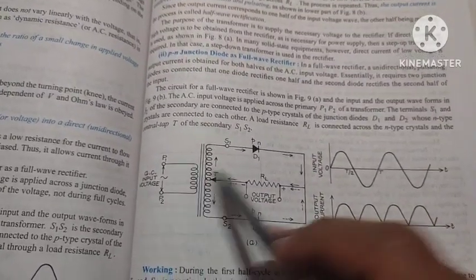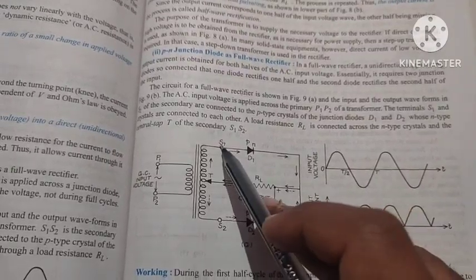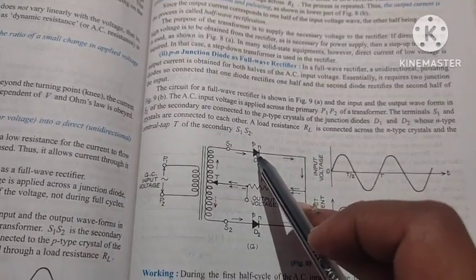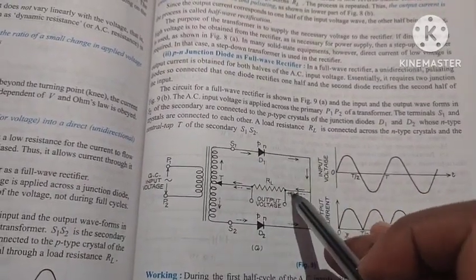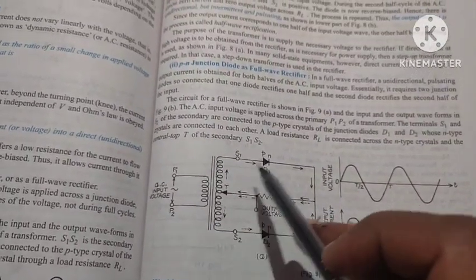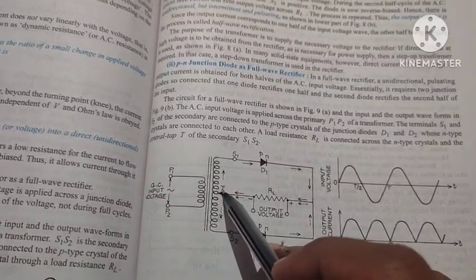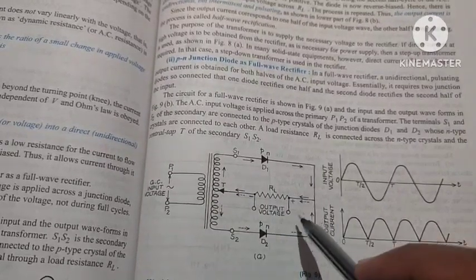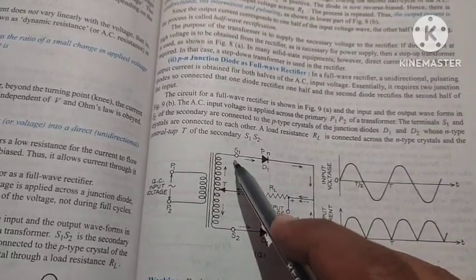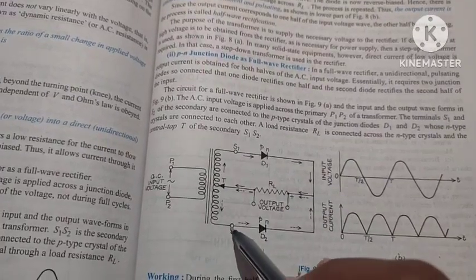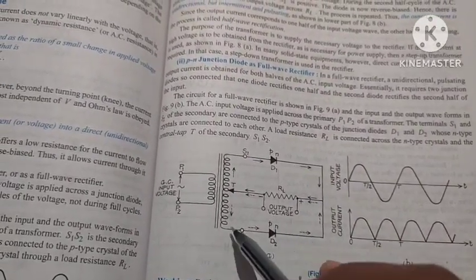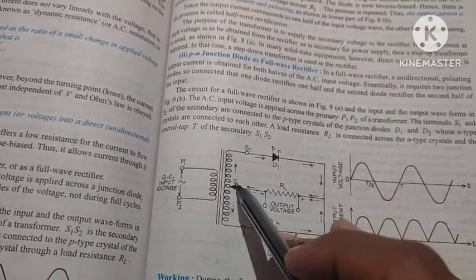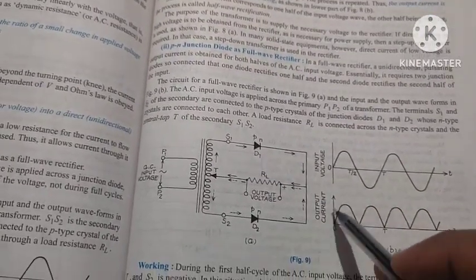During the positive half cycle, S1 is positive and S2 is negative. S1 is positive means the P type is now connected to the positive terminal, and the N type is connected to low voltage, 0. In this situation it is 0, we can see. This is your center tap. So during the positive half cycle, this S1 is positive, this one is 0. There is no connection over here because during the positive half cycle, S1 is positive and S2 is negative. Negative means this PN junction diode is reverse biased, so it will not conduct during the positive half cycle. Only this diode will conduct, and we get the current like this. Because of this we get the output like this.